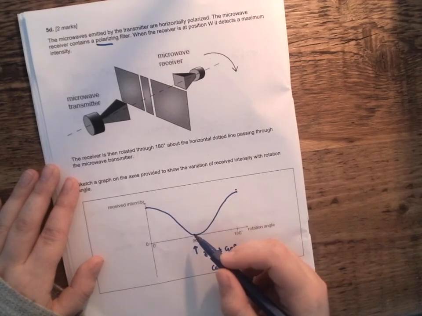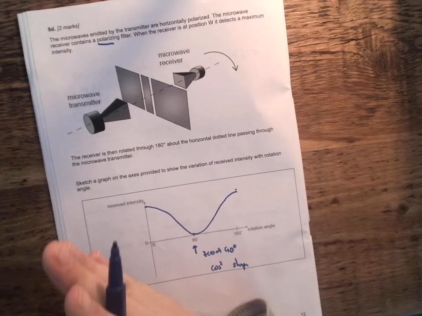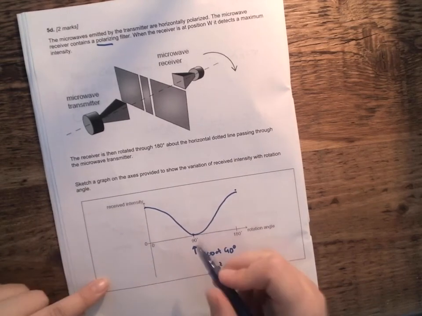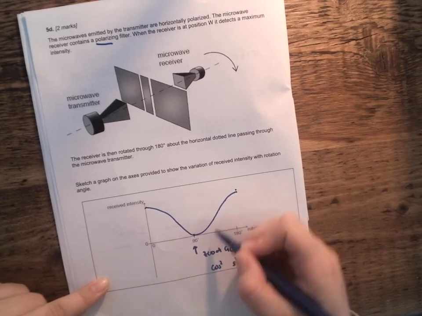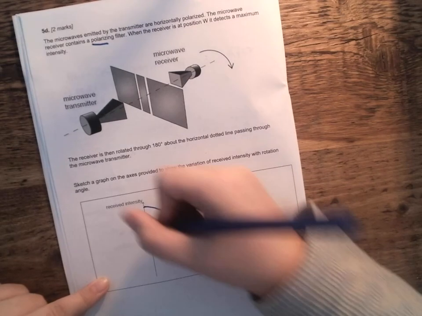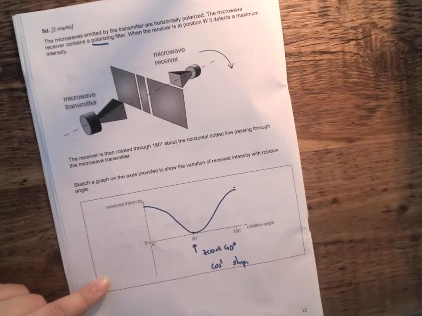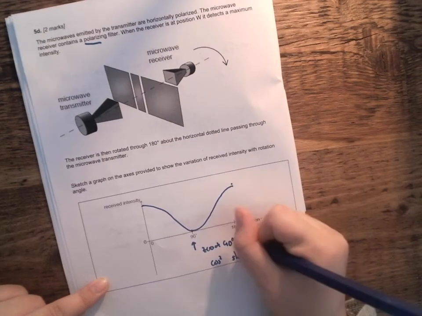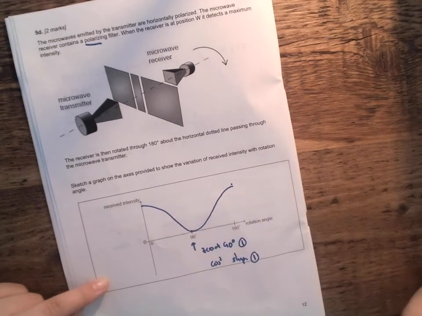When I get to 90, because it's being polarized and they're at 90 degrees to each other, they're going to completely cancel out, so I get 0 intensity. Moving back around to 180, I get maximum intensity, and you should have a cos squared graph shape. So you've got 1 mark for having 0 at 90 and 1 mark for a cos squared shape graph.